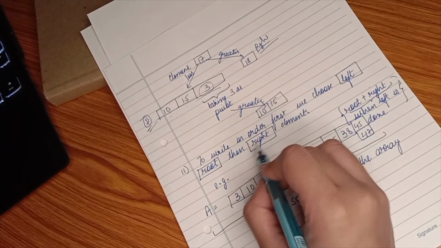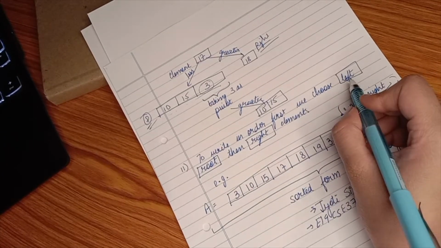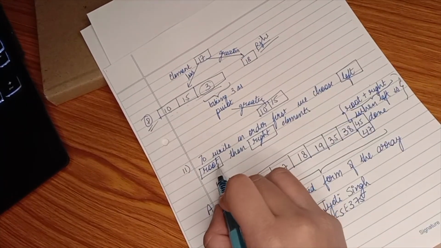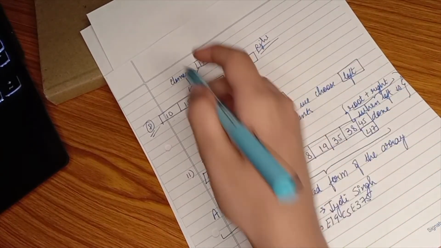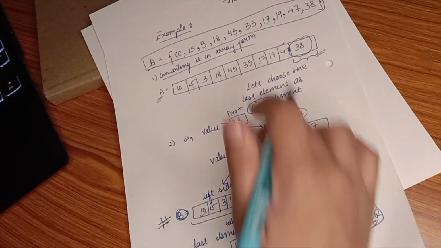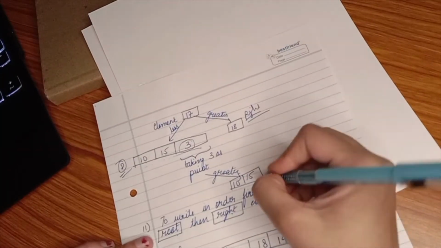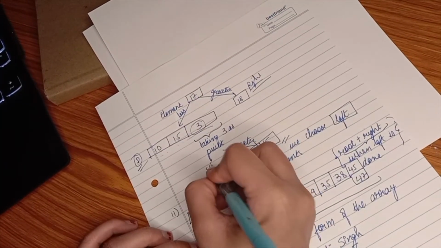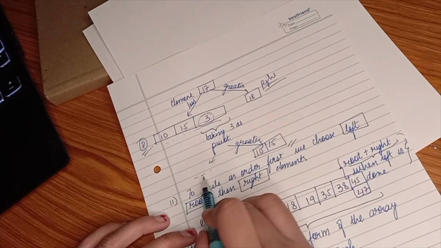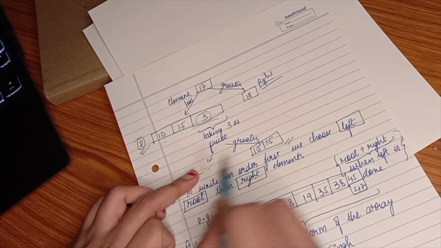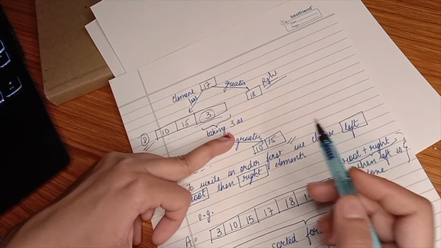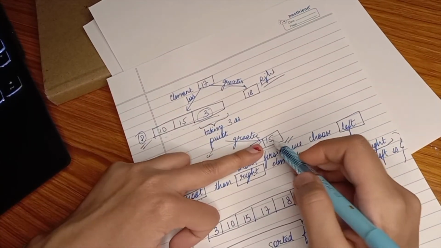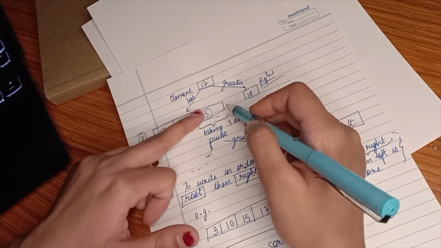Now to write it in order, first we have to choose the left, then the root, and then the right element. After dividing and getting the smallest sub arrays, we write the left value, then the pivot element, which is the root value, then the right value, and then again we go up.